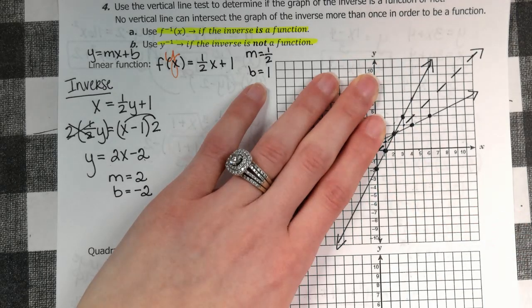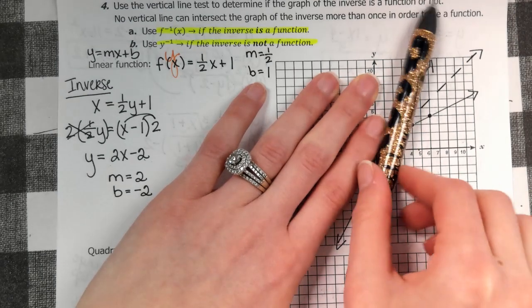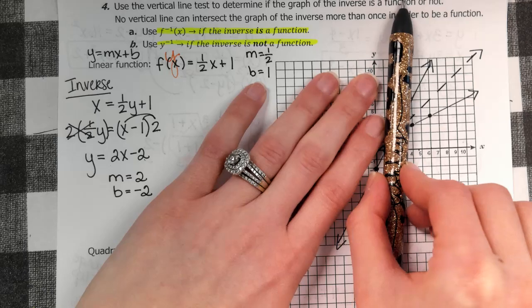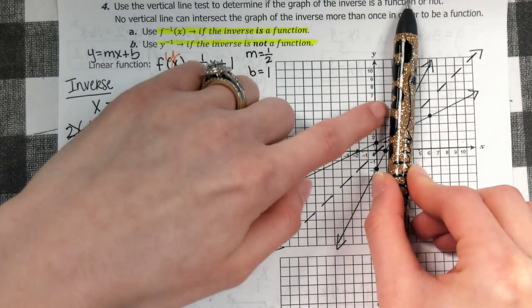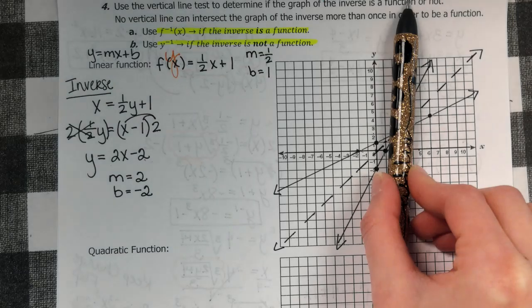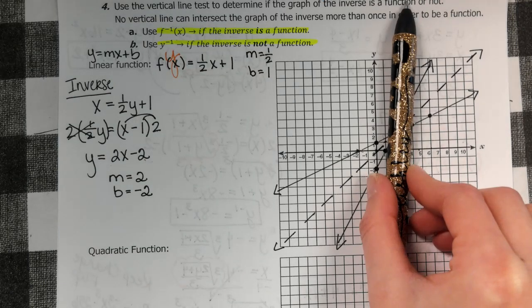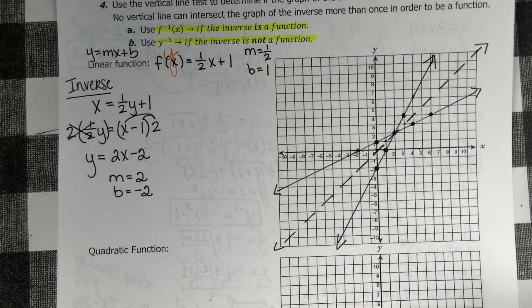Like if you take your pencil and put it on that graph, is it going to cross this one line, ignoring the other two lines, more than once? Or is it only going to intersect it at one point? One point. That means it's a function.